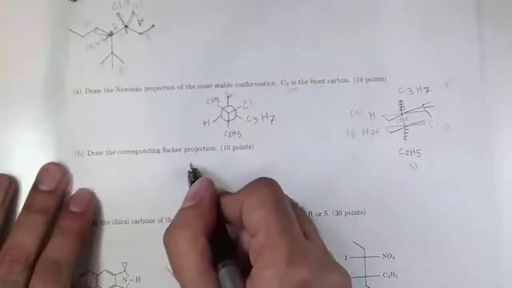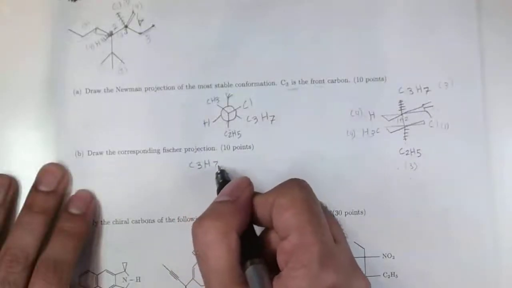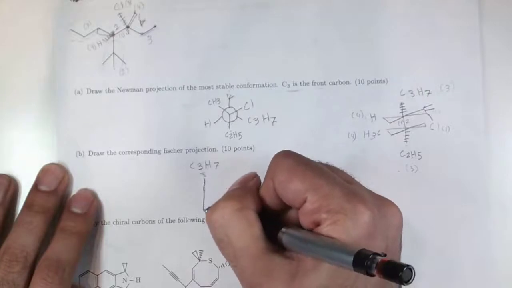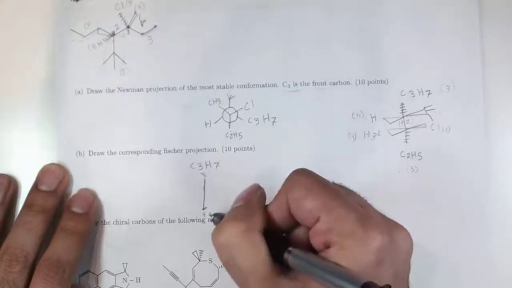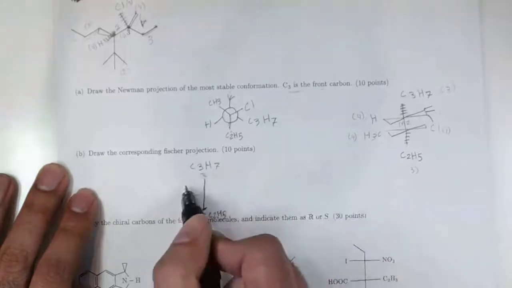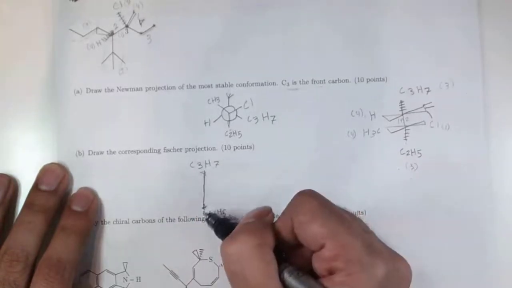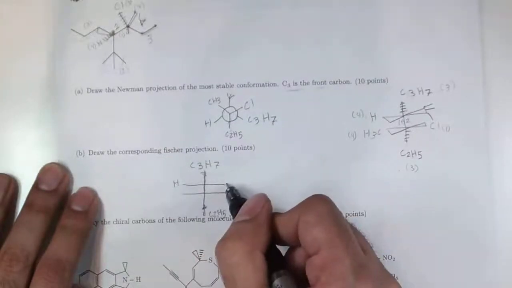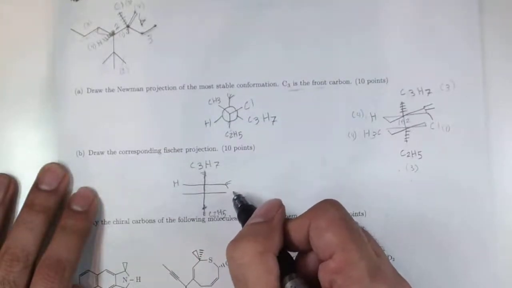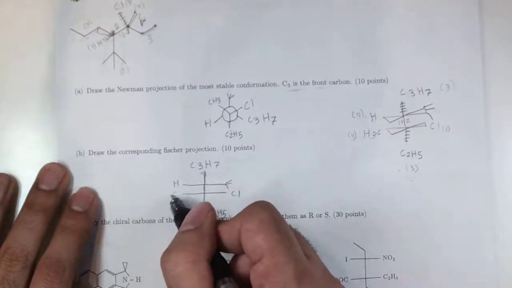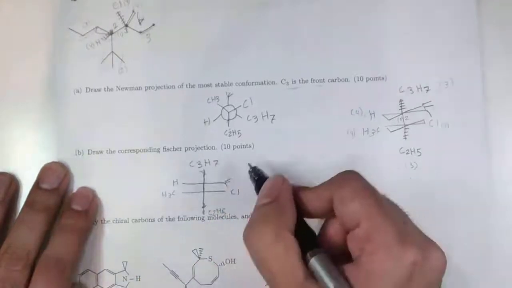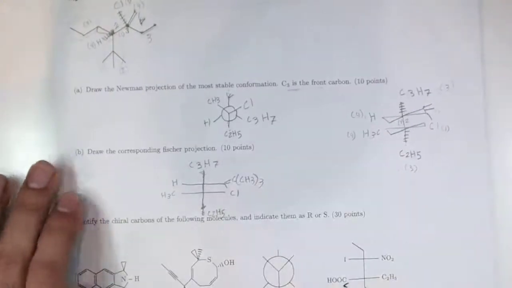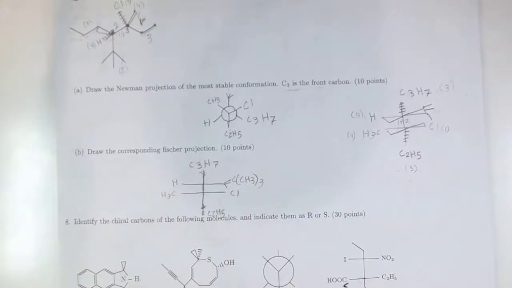Let me make it a little more neat. So this will be a C2H5. You could do CH3 as well if you want for T-butyl. You don't have to just draw the forks. Okay.